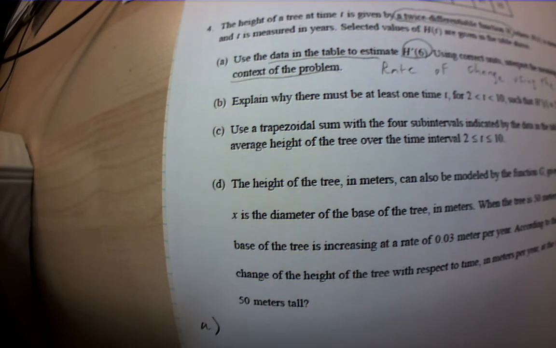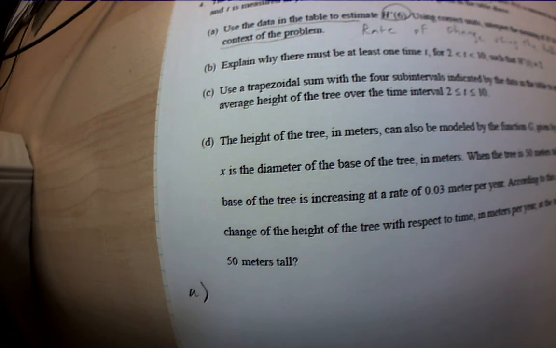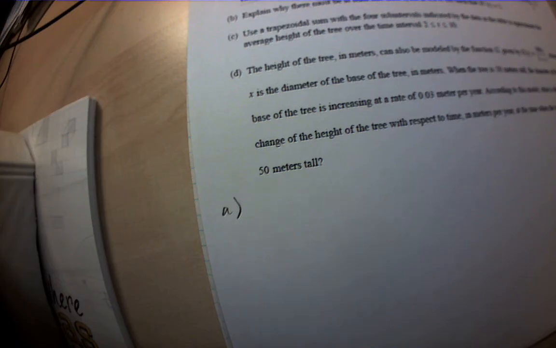So A. You know what? I'm still not liking this height. All right, that's a little bit better.